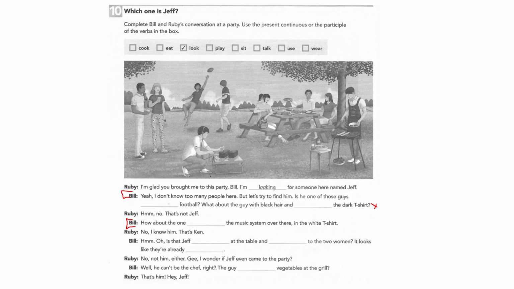Tell me, Angela. How about the one using the music system over there in the white t-shirt? Well done. No, says Ruby. I know him. That's Ken. Okay, no problem. Let's continue looking for Jeff.